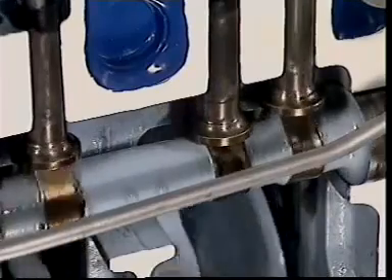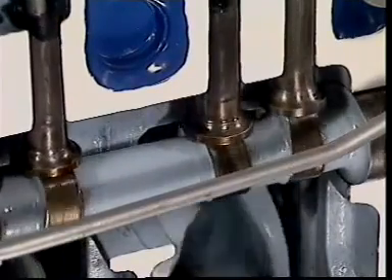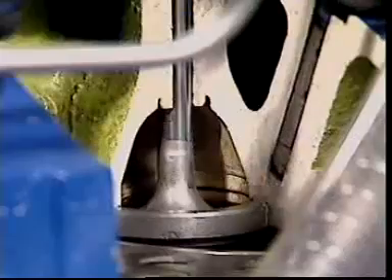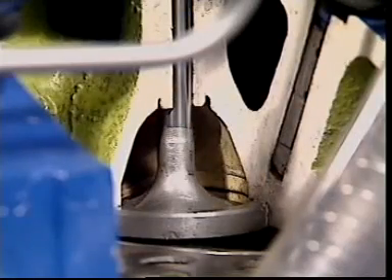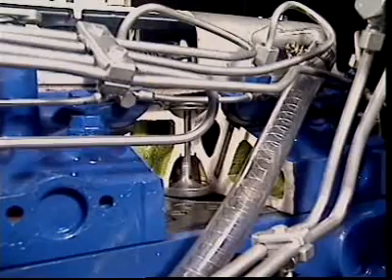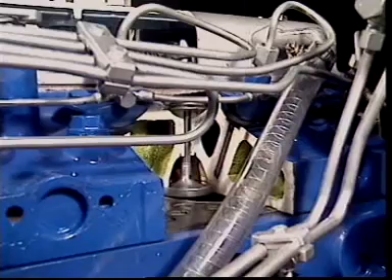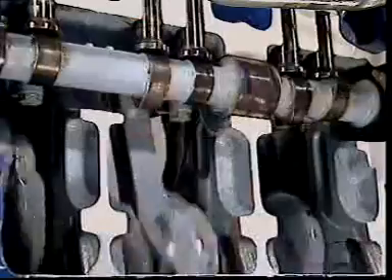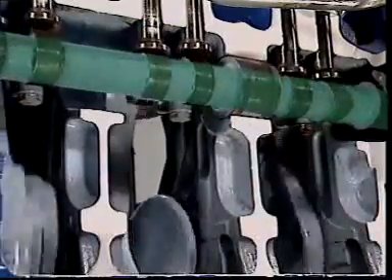Part of that system is the cam. A cam is a lobe on a shaft. It's specially shaped to open the valve, hold it open and let it close. So the cams control the valve action. But what drives the cams? Cams are attached to a camshaft.